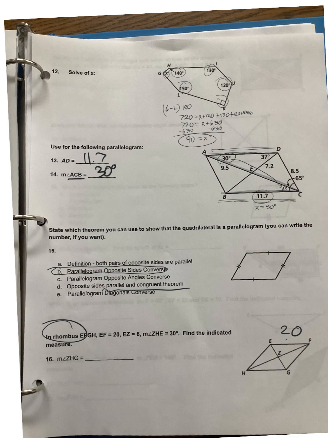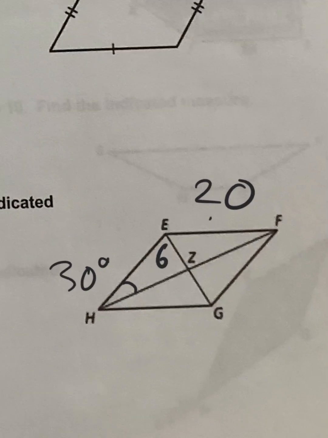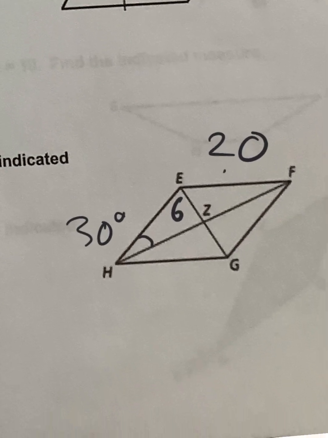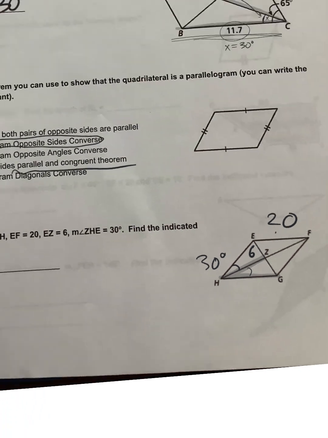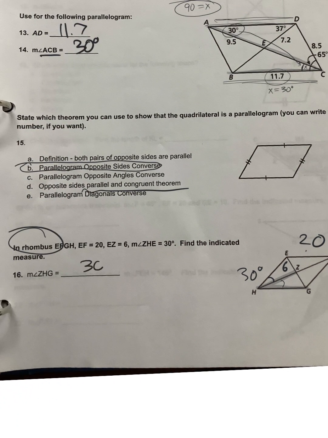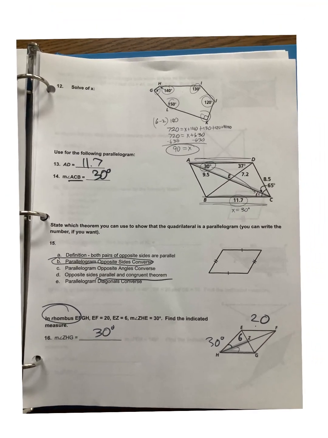And ZHE is 30 degrees. So this angle right here is 30 degrees. It wants ZHG. That's what we're looking for. This angle right here. Well, I just told you the diagonals of a rhombus are angle bisectors. So that's 30 degrees. Any questions on that page?